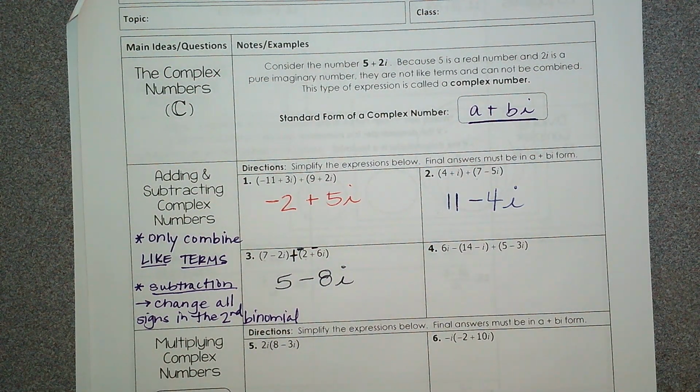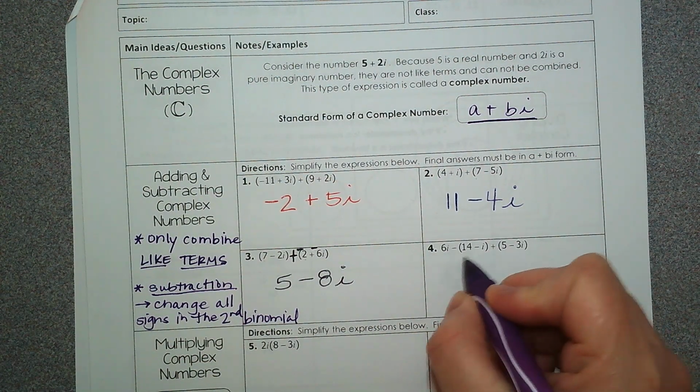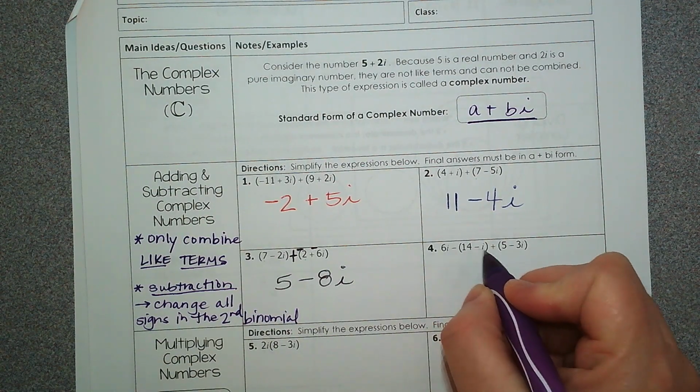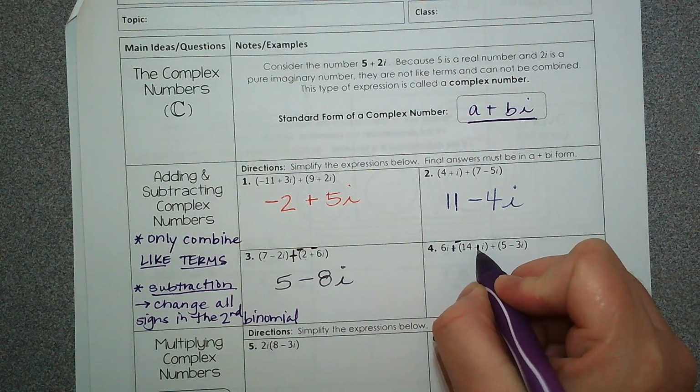And number 4. So if there's a minus in front of that set of parentheses, you have to distribute that negative. So plus negative 14 plus i.